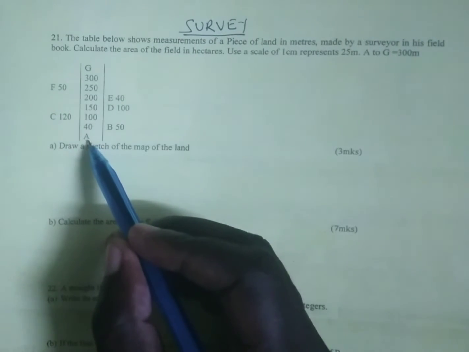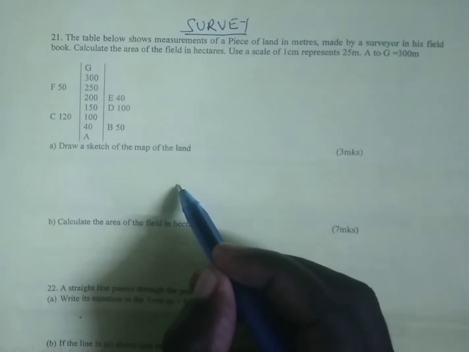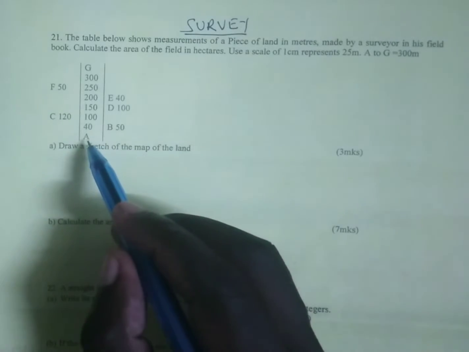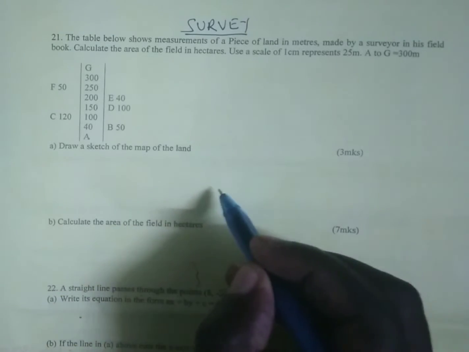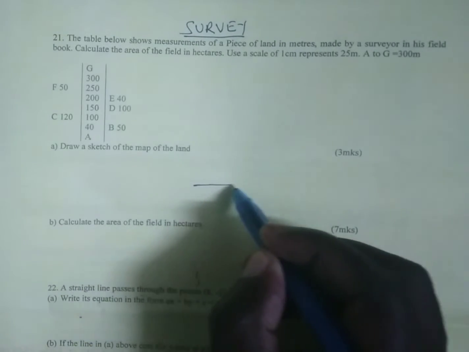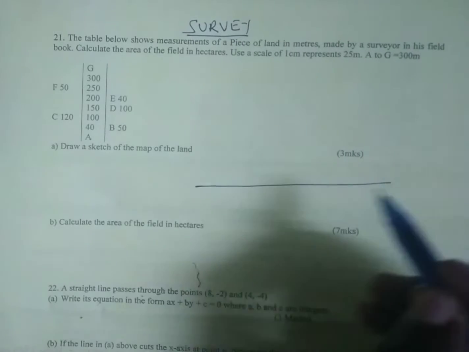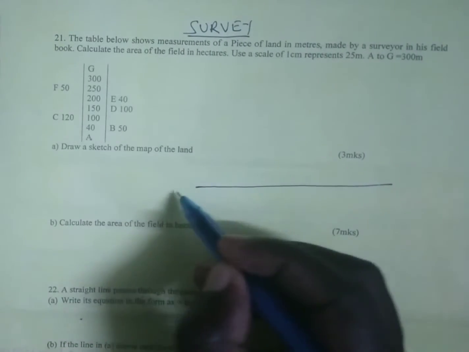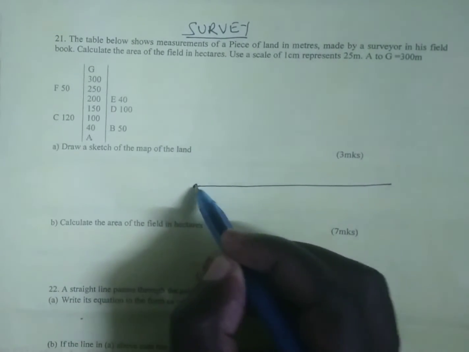So we are going to begin with point A, and we are going to draw the line A to G across. So we begin by drawing this line.